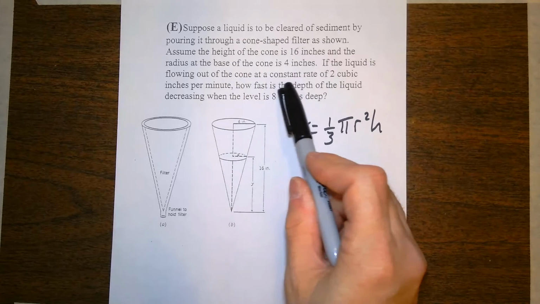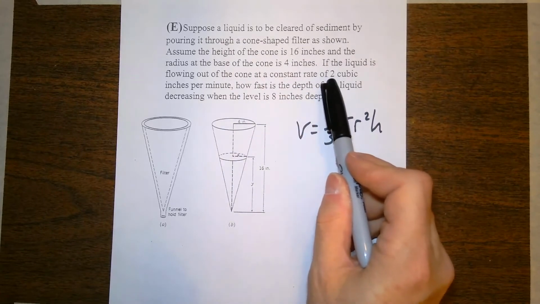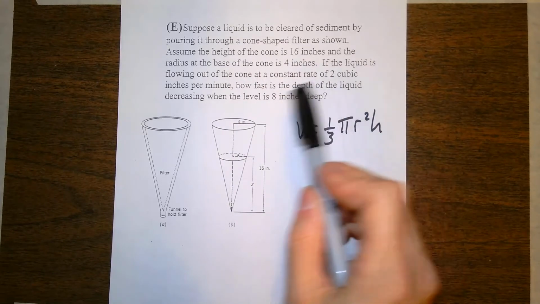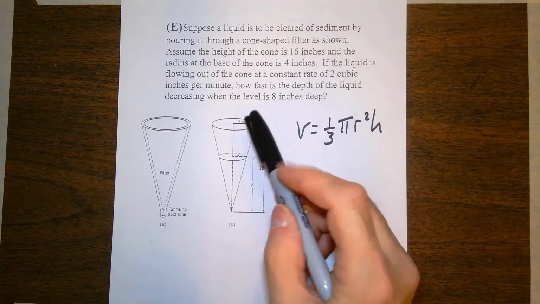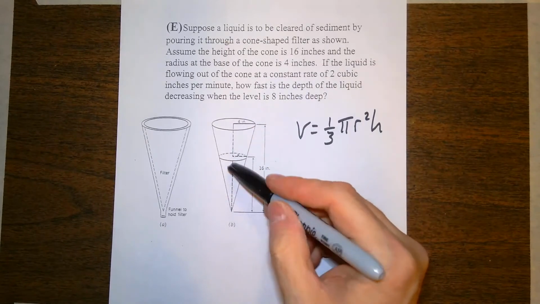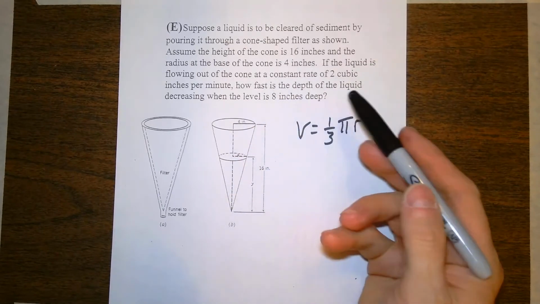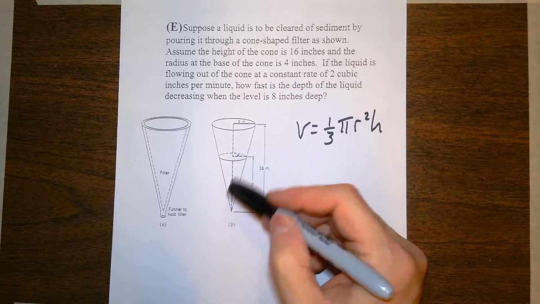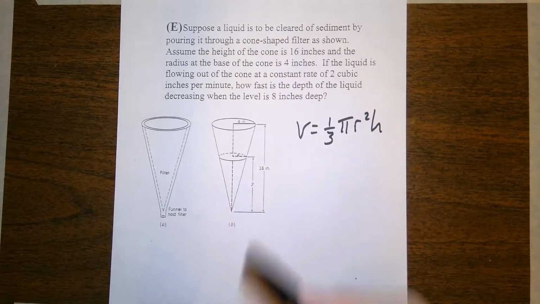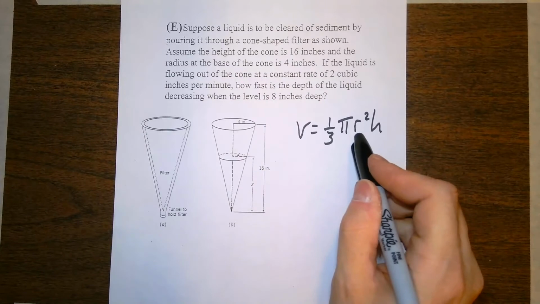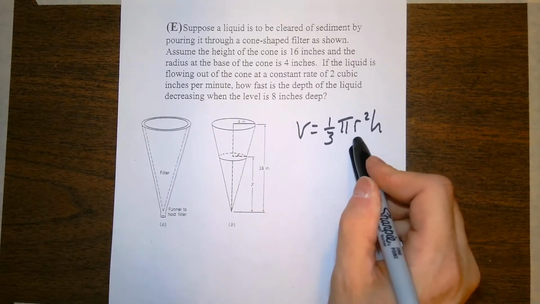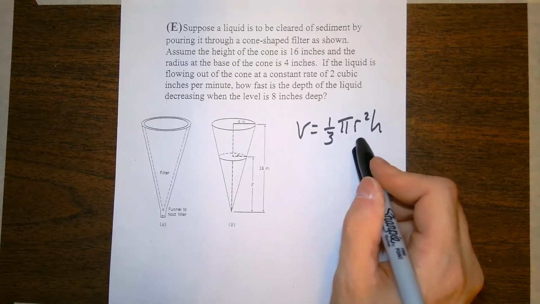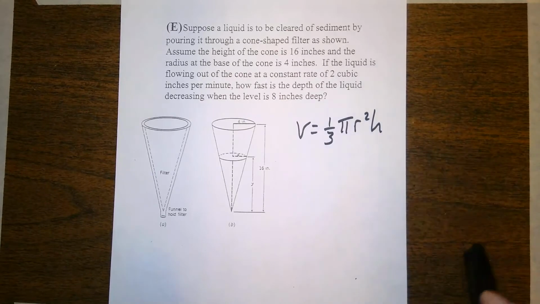The liquid is flowing out of the cone at a constant rate. There's my dV/dt. And how fast is the depth of the liquid changing when the level is 8 inches deep? Well, it's 8 inches high, but what is its rate of change? dh/dt. And again, I know nothing about the radius here. We need to deal with the radius. How are we going to take care of the radius here?